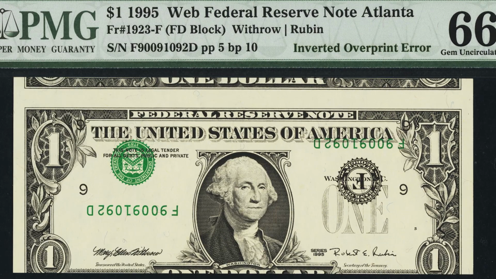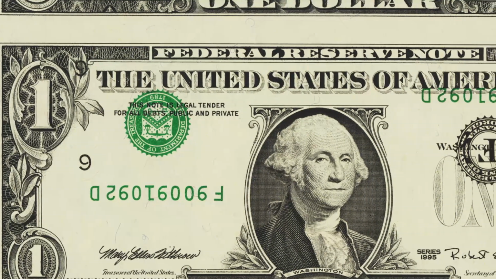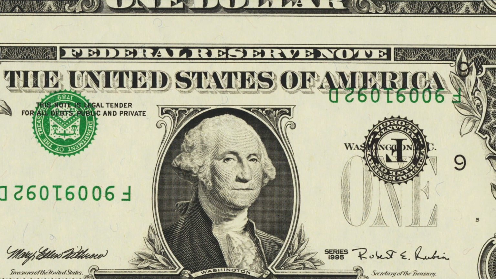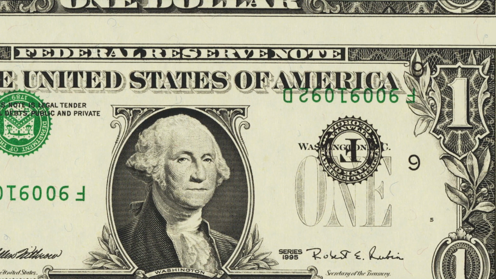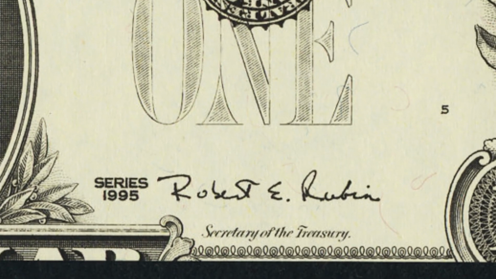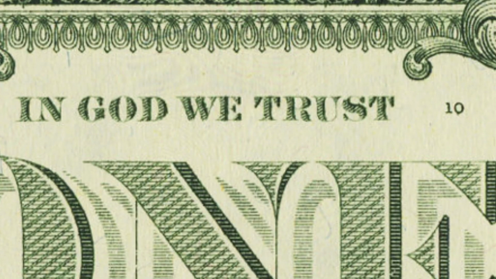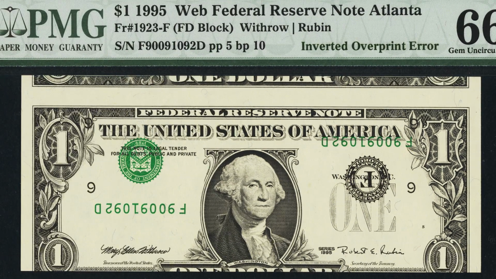Now here is a web note that is actually an error note as well. It's got an inverted overprint error taking place here. A very noticeable error. You would definitely spot this very quickly if you found it in your wallet. But you do still see the little 5 there, and then on the reverse of the bill, we do see that number 10. So that is a web note error bill. Very cool. This dollar bill here sold for over $2,300. Over a $2,000 bill.